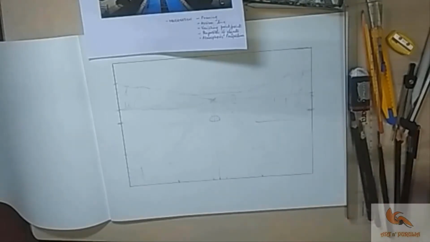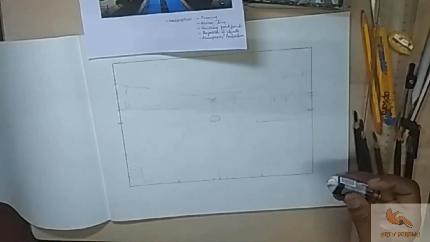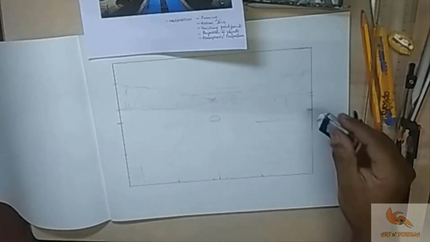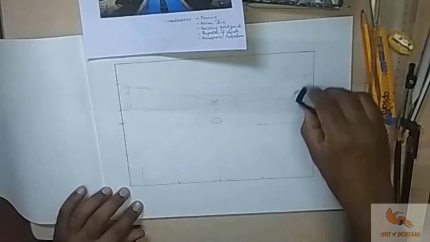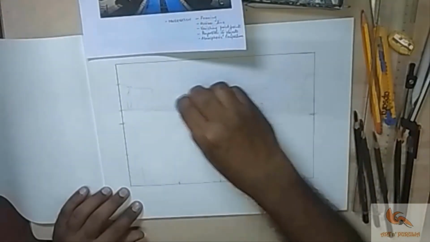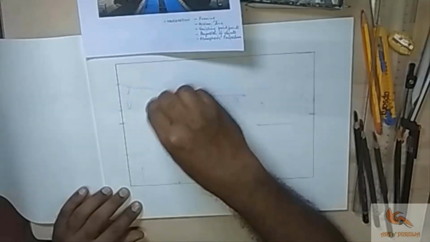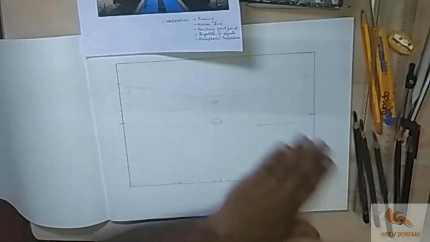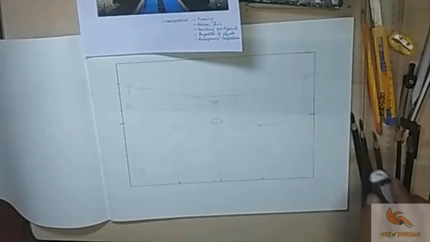Now before we shade, we should get rid of some of the extra lines we had drawn, like these horizontal lines. We can remove them now, since our reference line is no longer required. That is why the initial lines should be very lightly drawn.